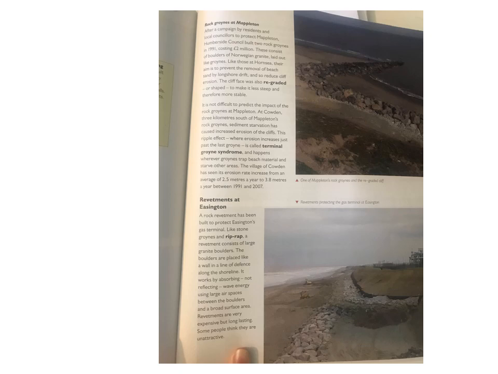Revetments at Easington. A rock revetment has been built to protect Easington's gas terminal. So again, Easington, remember, provides 25% of the UK's gas when it's in full swing, and revetments are basically these diagonal sea walls that you can see, and you've got riprap in front of them, which are the big boulders.